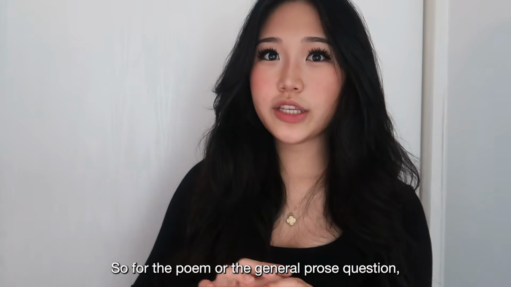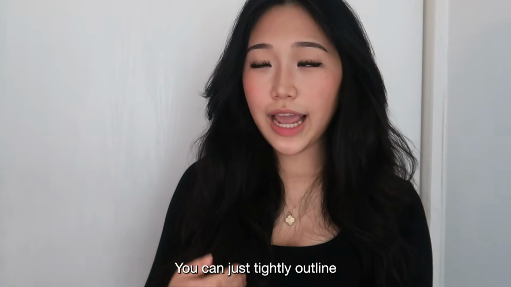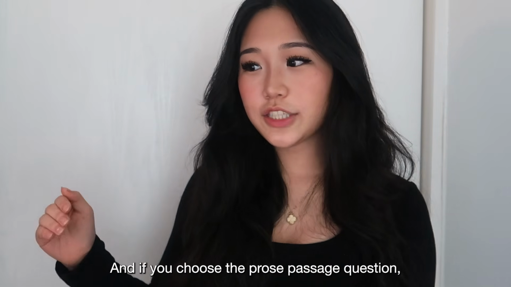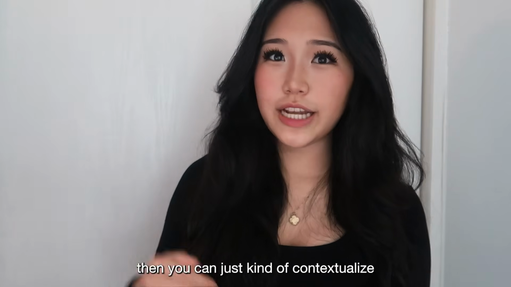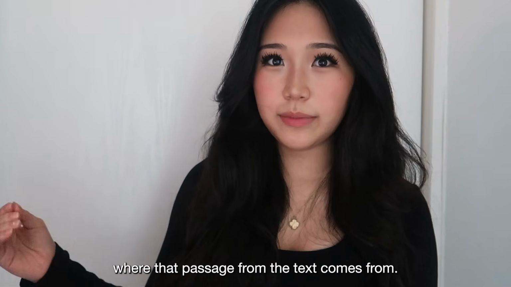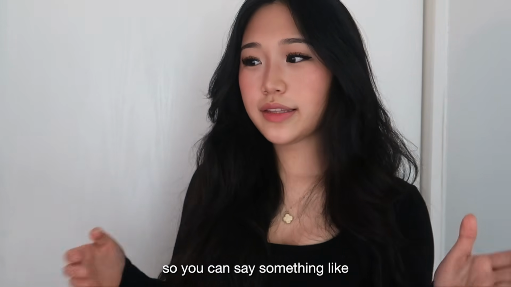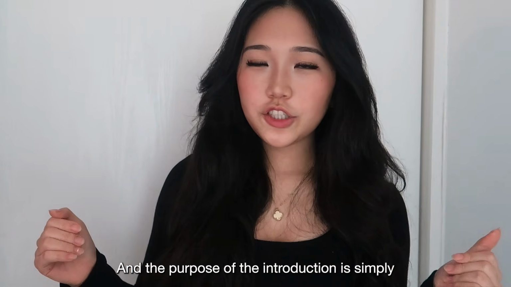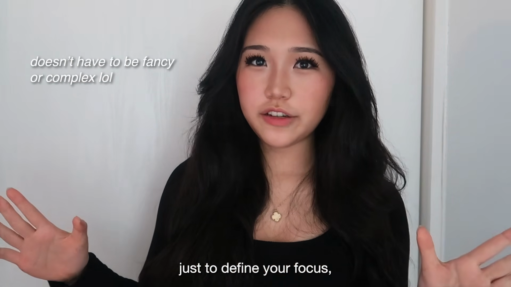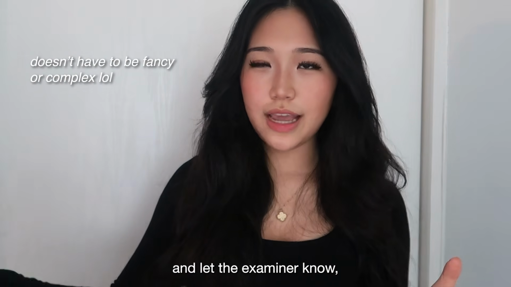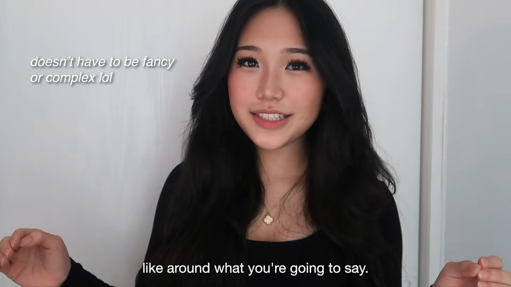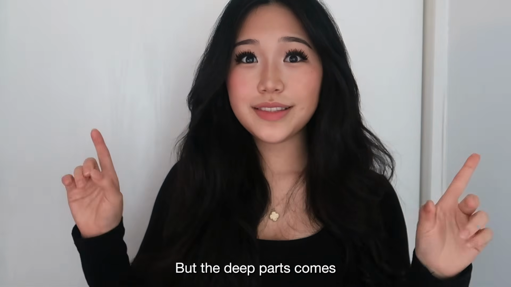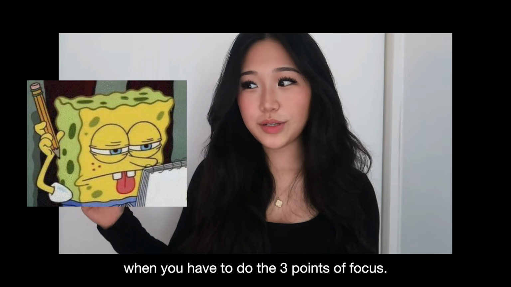For the poem or the general prose question, you can just tightly outline whatever you're going to say. And if you choose the prose passage question, then you can contextualize where that passage from the text comes from. You can say something like, this moment in the novel happens when blah, blah, blah. The purpose of the introduction is simply to define your focus and let the examiner know what you're going to say. But in general, it's really not that deep, as I said. The deep part comes when you have to do the 3 points of focus.